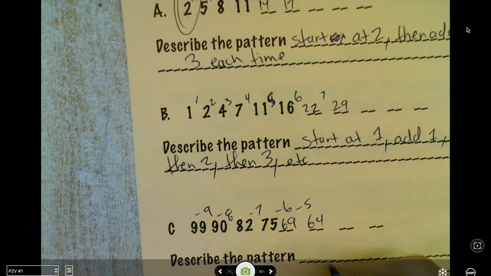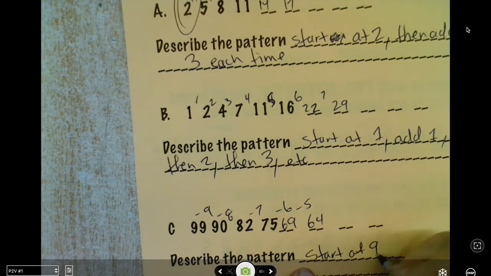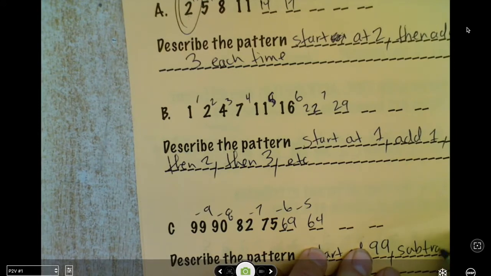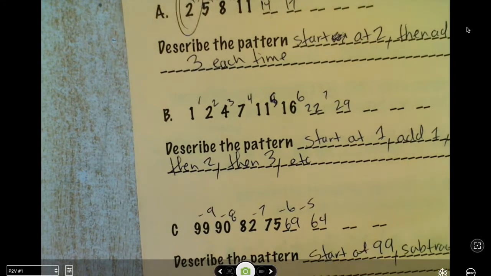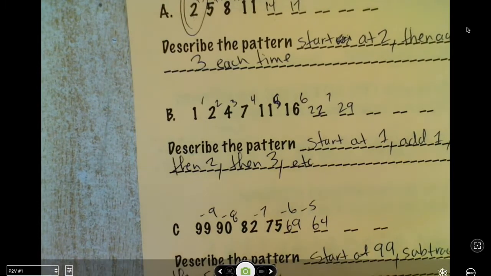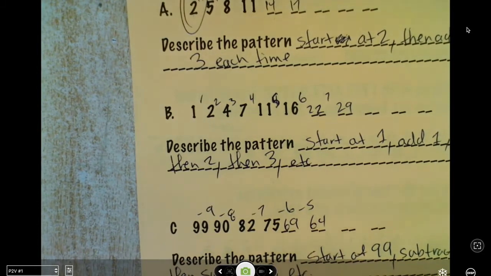So to describe this pattern, I would say start at 99, subtract 9, then subtract 8, etc. So that's how you do that one.